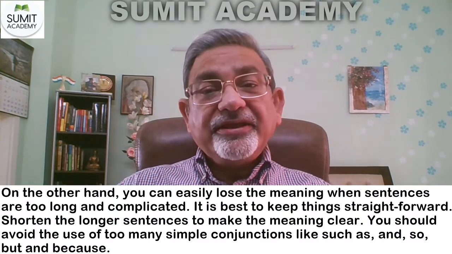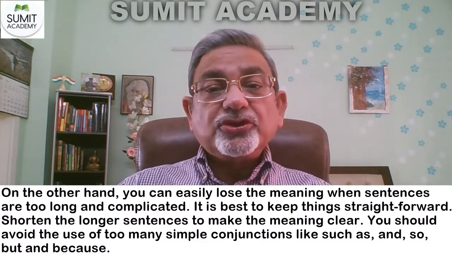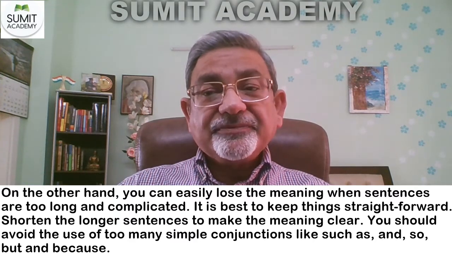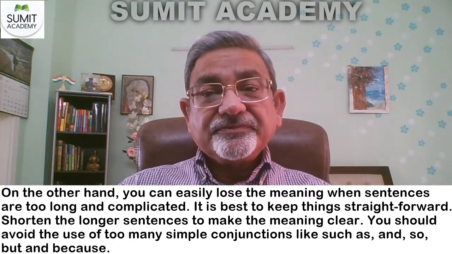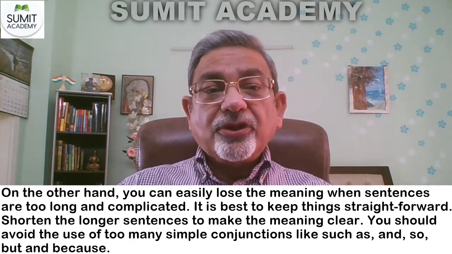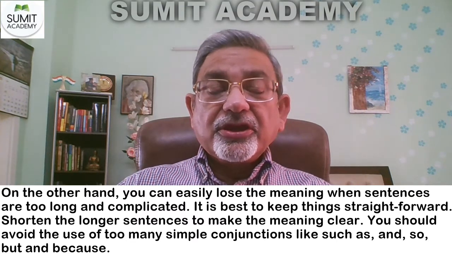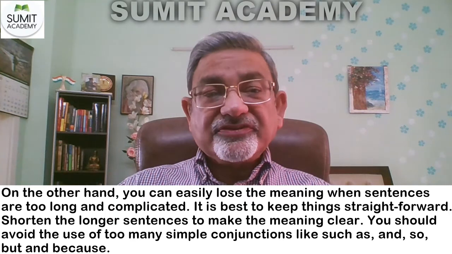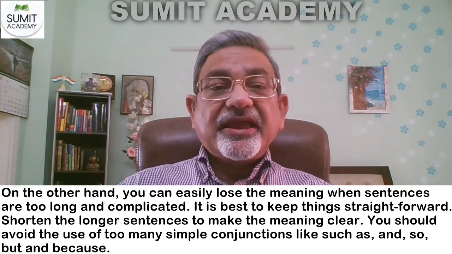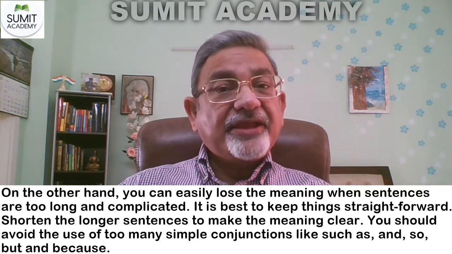On the other hand, you can easily lose the meaning when sentences are too long and complicated. It is best to keep things straightforward. Shorten the longer sentences to make the meaning clear. You should avoid the use of too many simple conjunctions like such, as, and, so, but, and because.